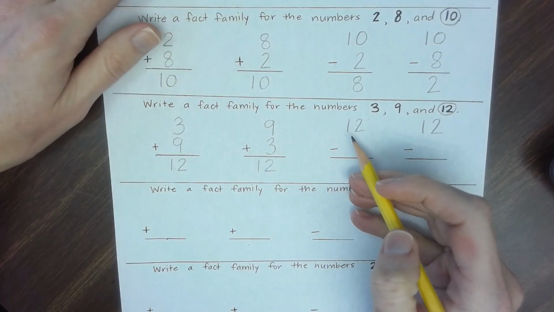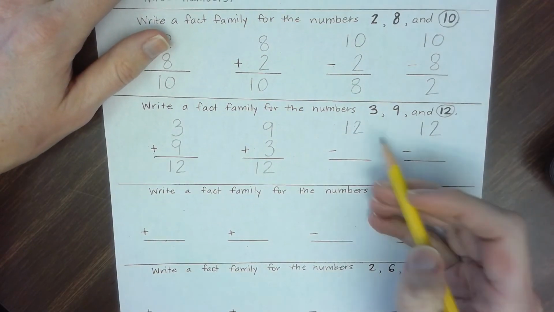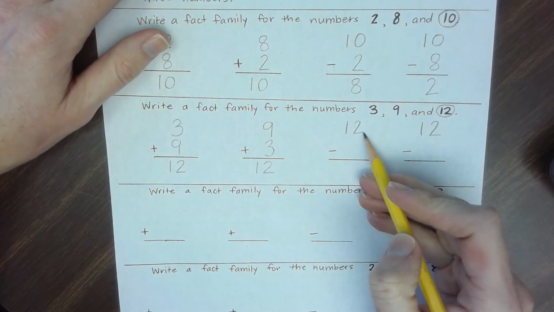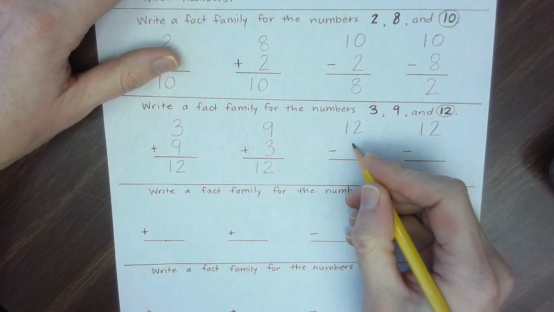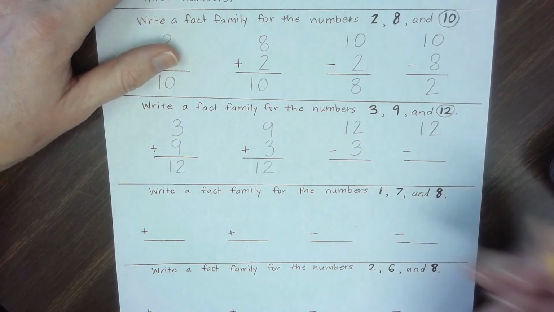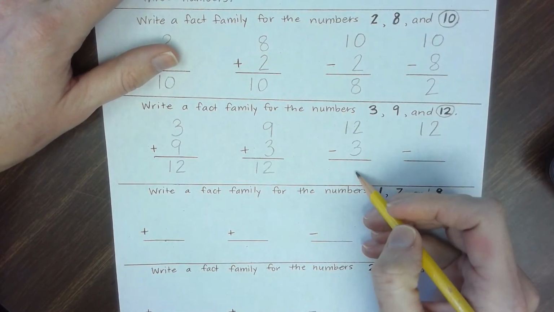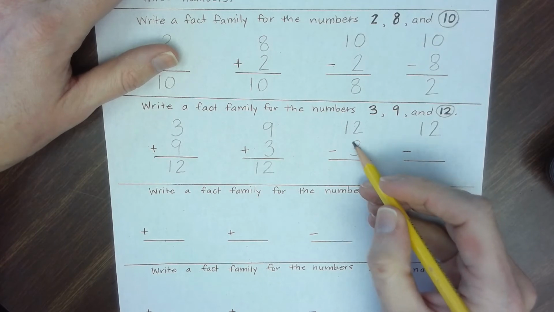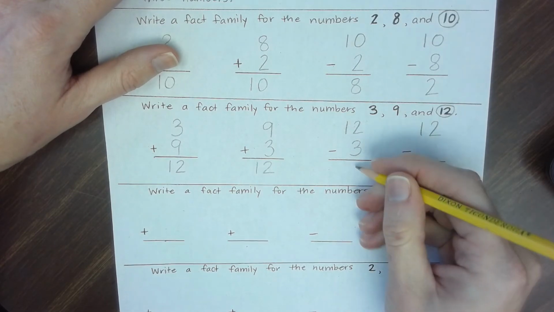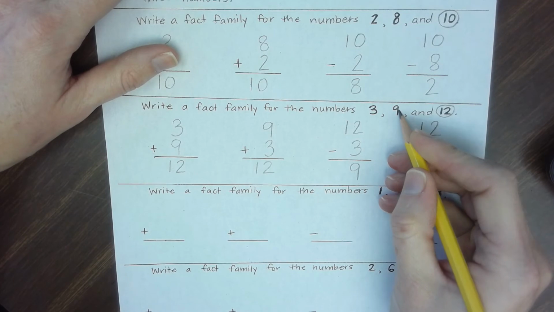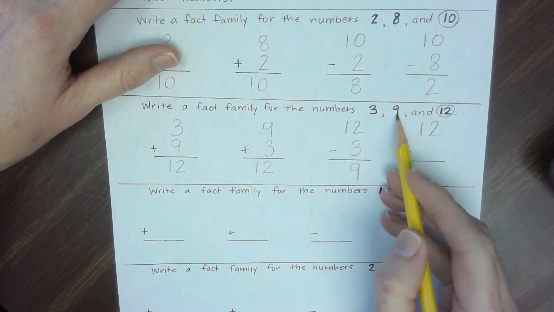And now for subtraction, we're going to do something similar. Let's pretend Bob had 12 marbles. Let's take away 3 marbles from Bob. Now how many does he have left? 12, 11, 10, 9. 9 left. We know that's the answer because we need to use all 3 numbers.